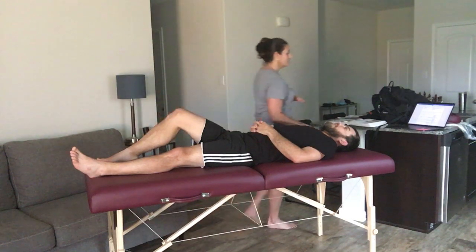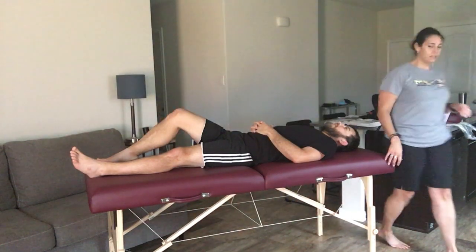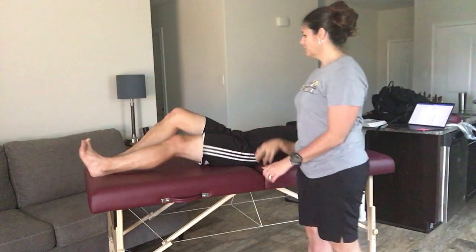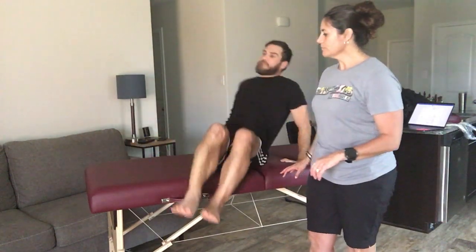And then the last one that we're going to do is the slump test. So I'm going to have him turn and sit. And this is probably one of the most widely used tests for disc pathology, and it's actually one of my favorites, but it also looks at a bunch of different stuff. So you start out having them sit up really nice and tall, and then you're going to ask them to flex forward their lumbar spine, so slump their lumbar spine and their thoracic spine, but keep their head upright. Don't let them flex it down.